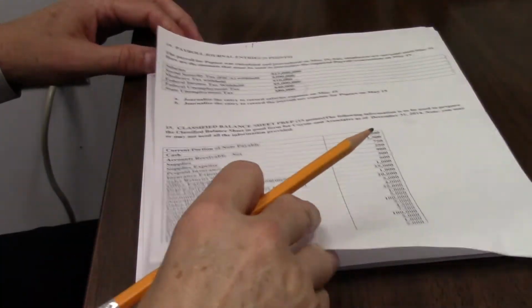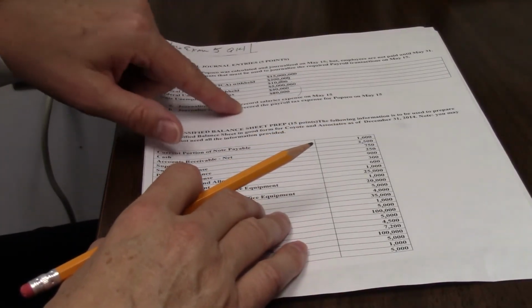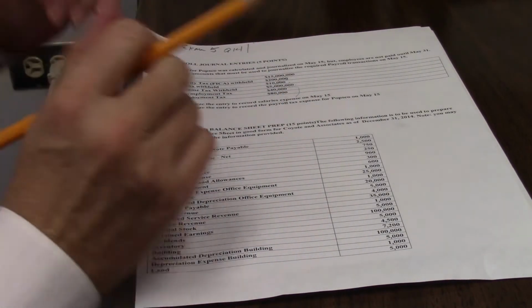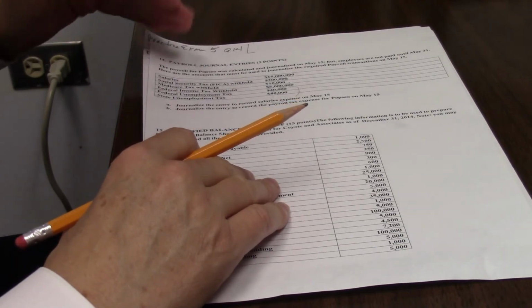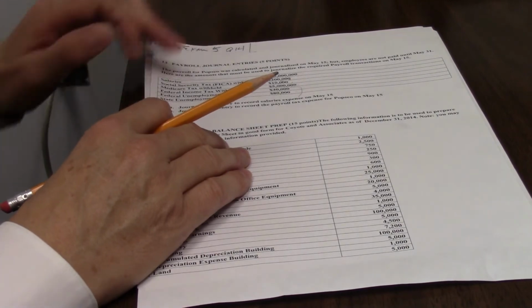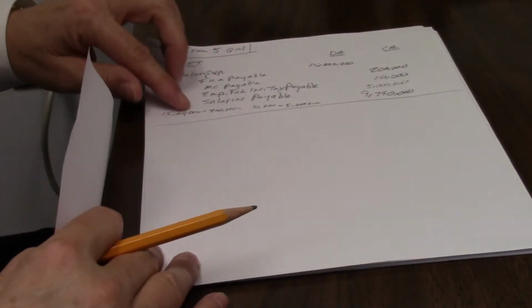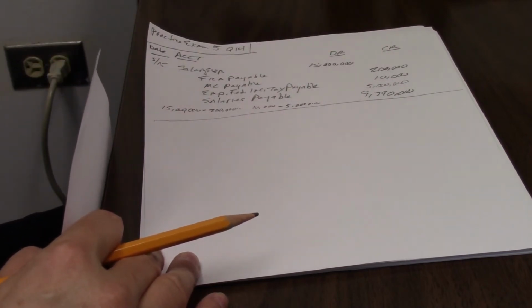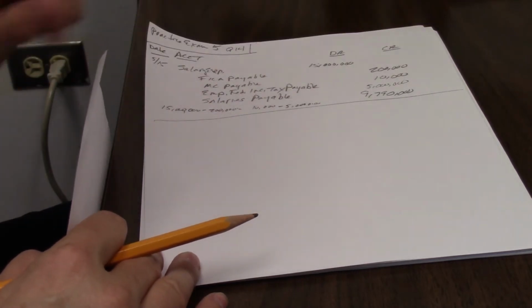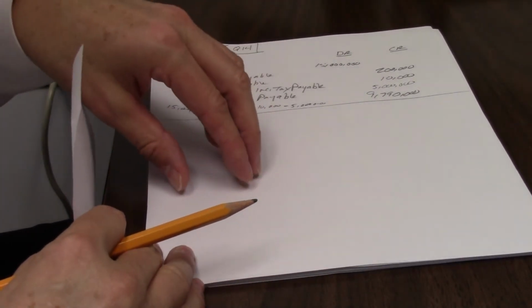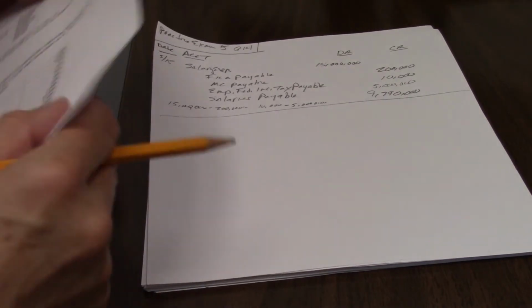So the next part of the problem, journalize the entry to record payroll tax. So payroll taxes are where the employer has to pay the employer's share of Social Security, Medicare, FUTA, and SUTA. You'll notice that for the employee, when we did the payroll, these were things the employee owed. We've set aside as payables.